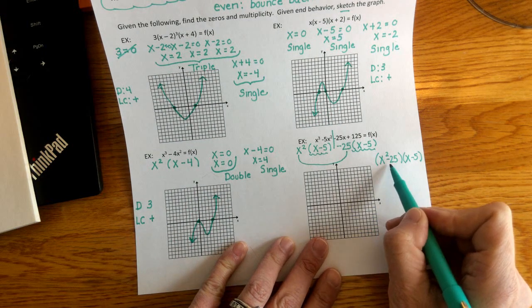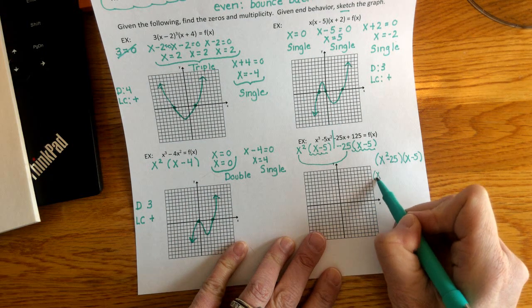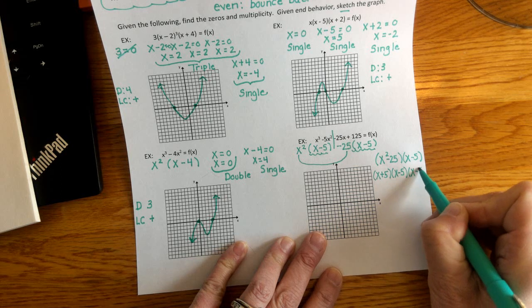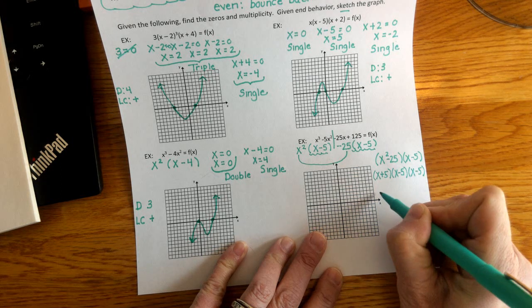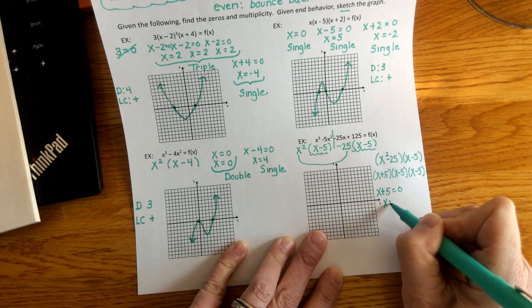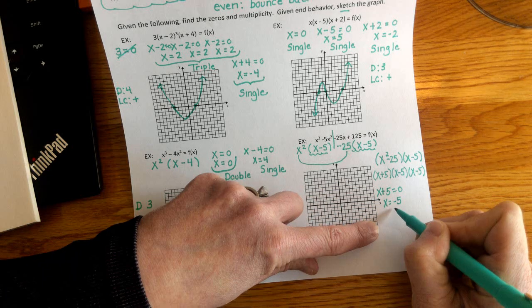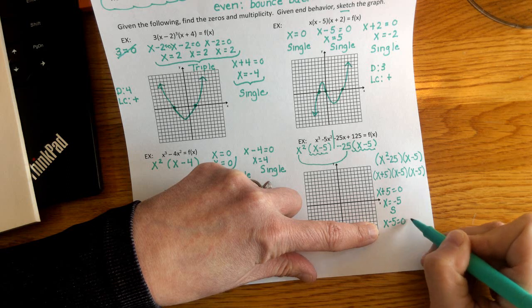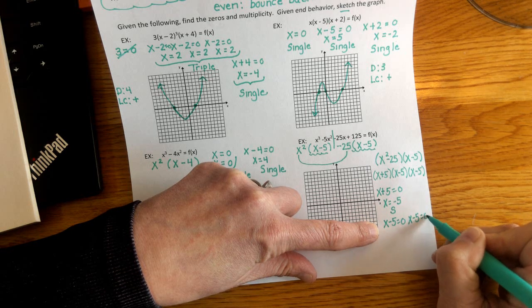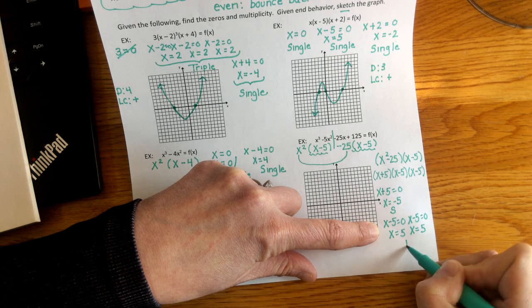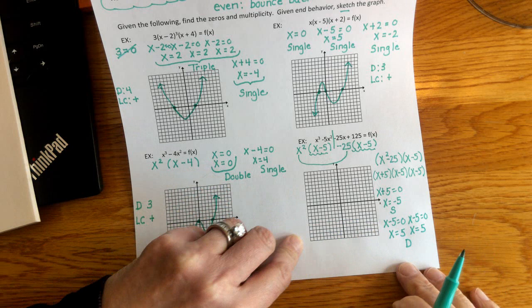Notice here, this is a difference of perfect squares. So I have an x plus 5, I have an x minus 5, and then I'm going to carry down my other x minus 5. Set each of them equal to 0. x plus 5 equals 0. That means x equals negative 5. There's only one of those, so that's a single. Then I have x minus 5 equals 0, and I have another x minus 5 equals 0. Therefore, x equals 5, and that would be a double because there are 2 of them.